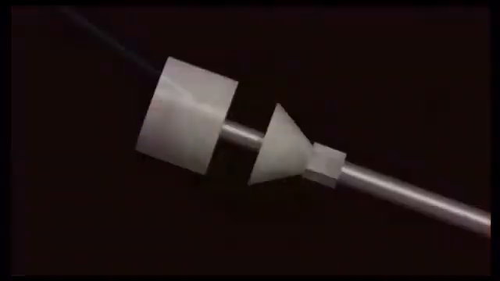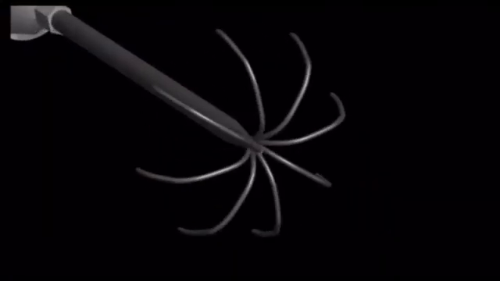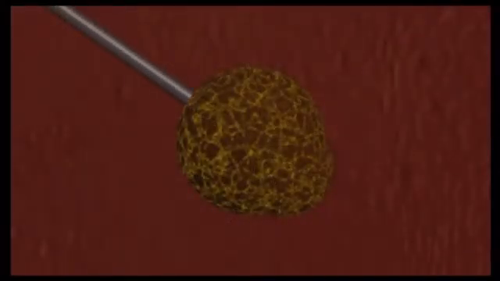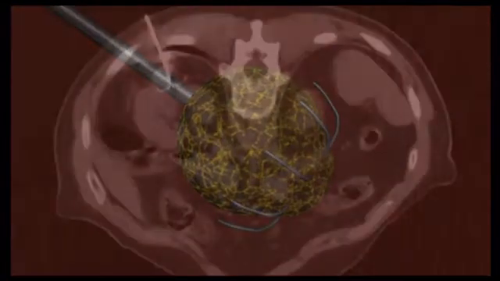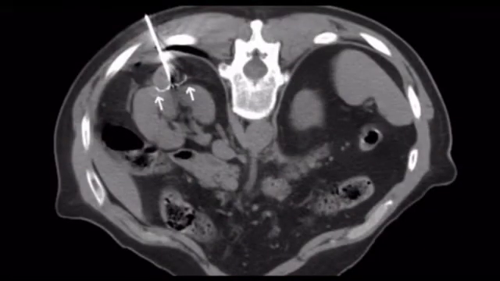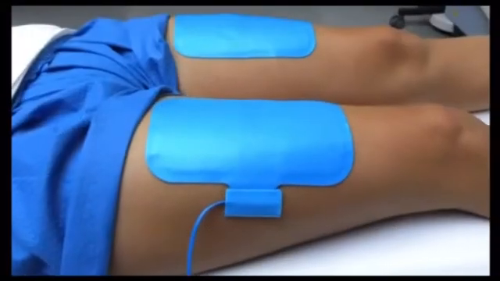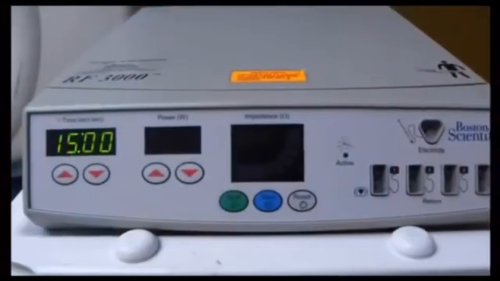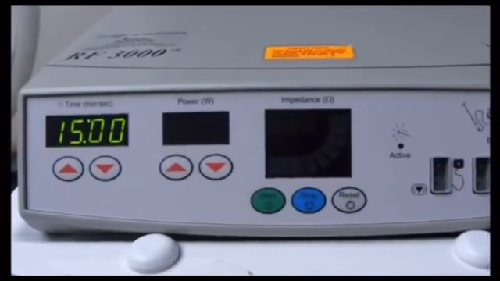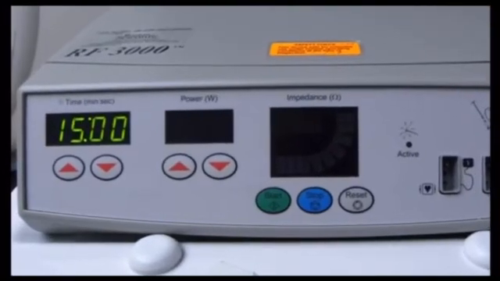Now we basically guide that needle into the back side of the tumor. We would deploy those tines and watch the tines wrap around the tumor. Using CT guidance, and once it's appropriately positioned, we put grounding pads on the patient's thighs and their legs, and we hook up the needle into a radiofrequency generator.